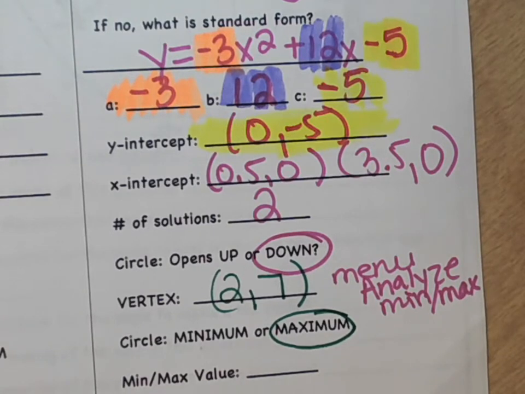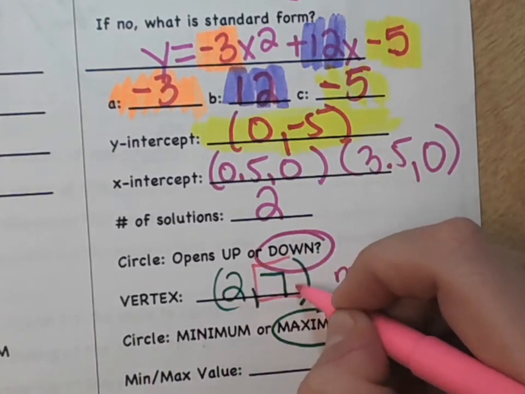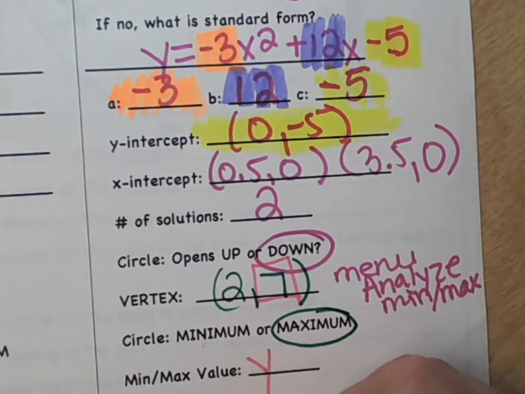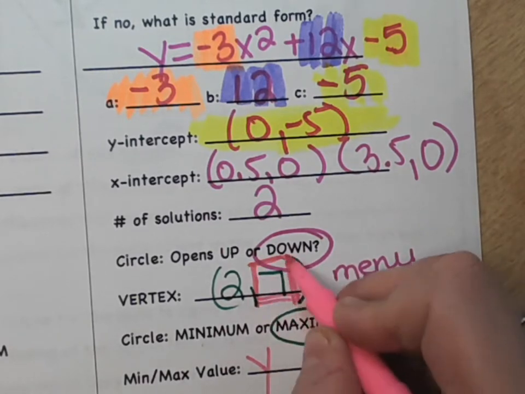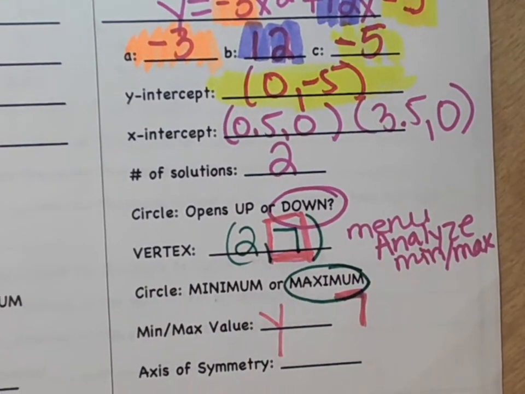Okay, the minimum value or the maximum value. This value has to do with your y value, this guy here. So you're taking this y and you're using it here for the minimum or maximum value.